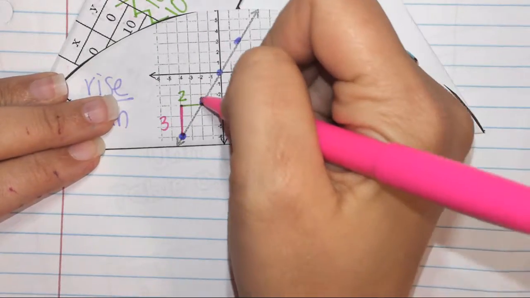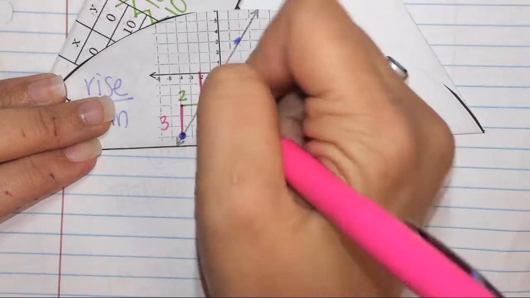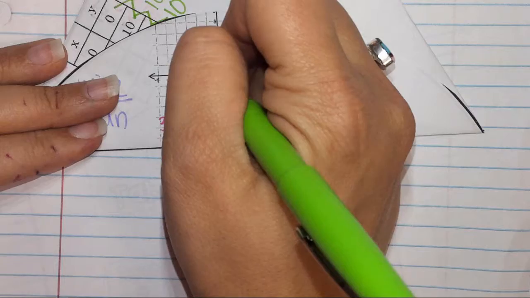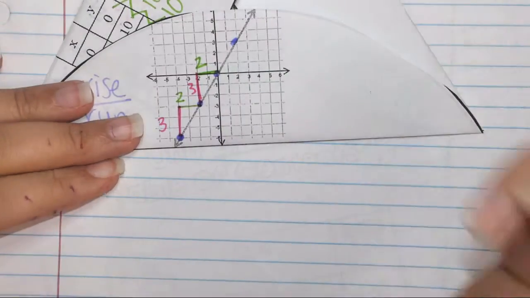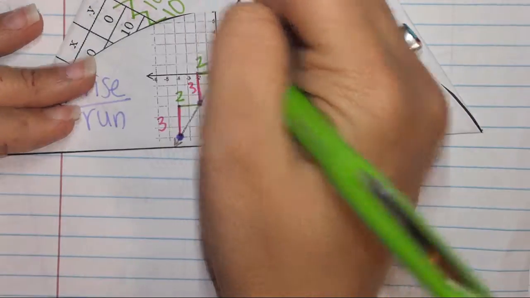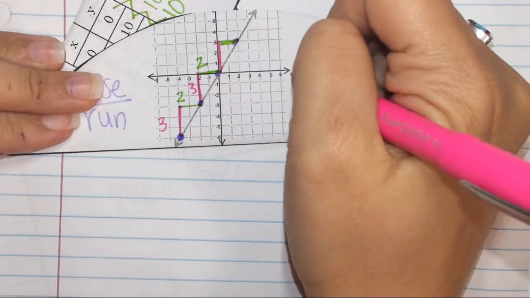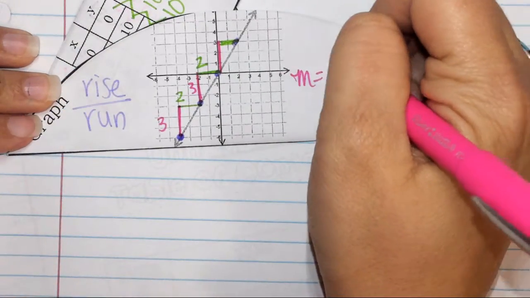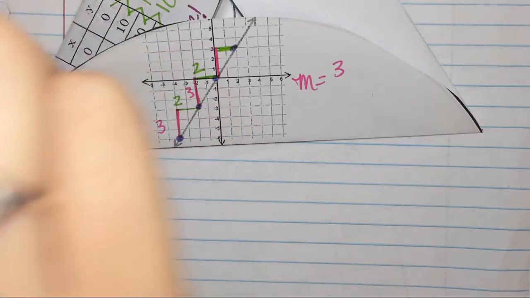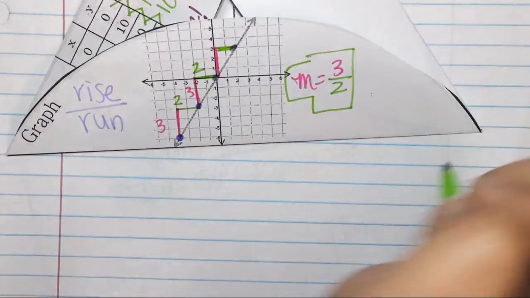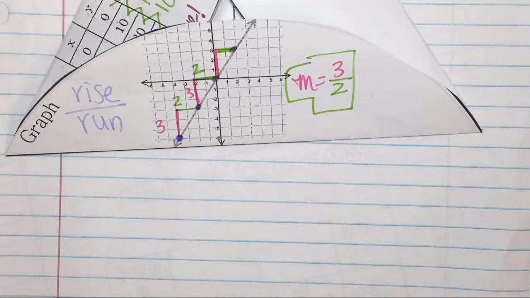You're going up the stairs. So, how many do I rise again? 3. And how many do I run? 2. Let's do it again. How many do I rise? 3. And how many do I run? 2. Was it the same every time? And that's why it's linear. So what is our slope for this one? 3 over 2. It's not over anything else, and it's not a mixed number.